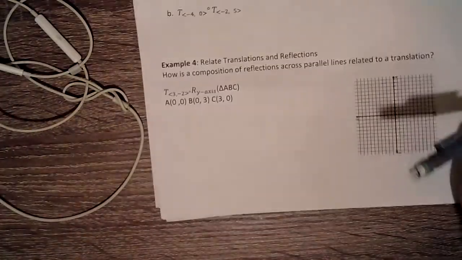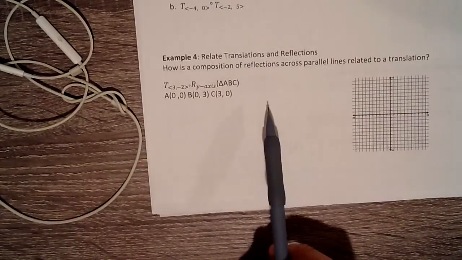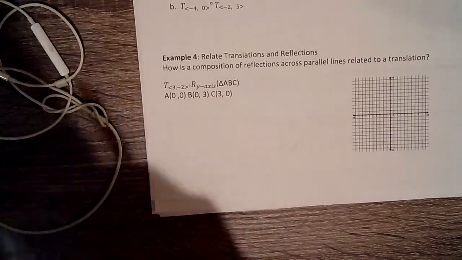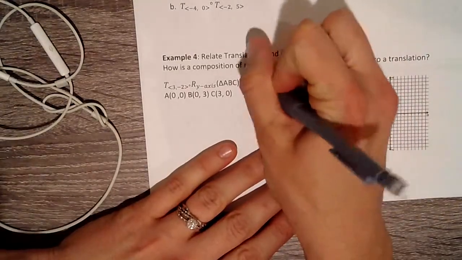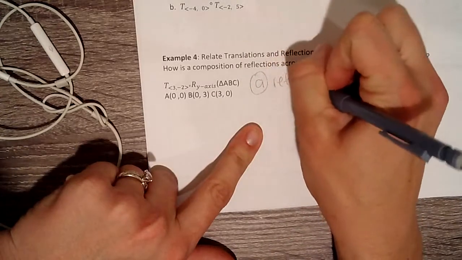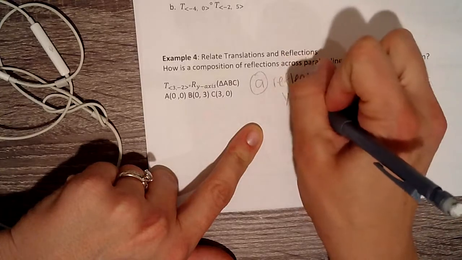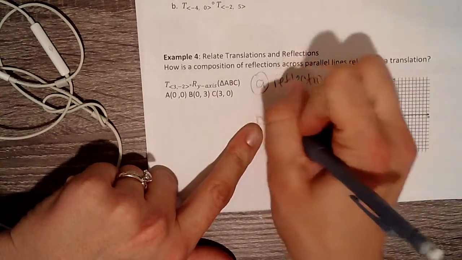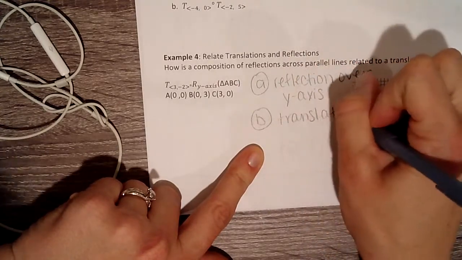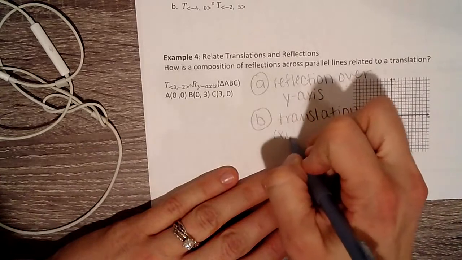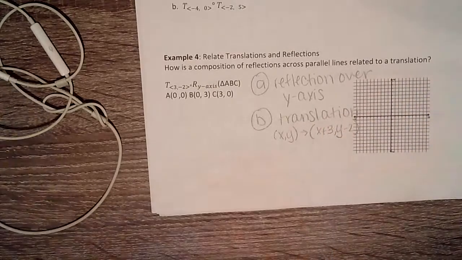So we're going to skip down to example 4 here. Now how you'll see it here. So the first thing we're going to do, A, is we're going to do a reflection over y-axis. And then B, the second thing we're going to do is a translation. Now that translation is going to take our xy and it's going to become x plus 3, y minus 2.